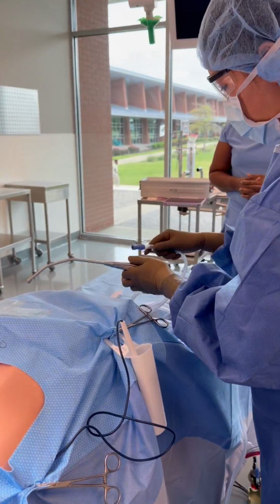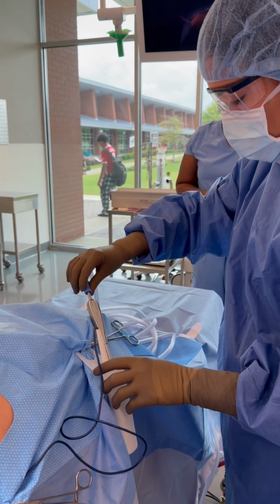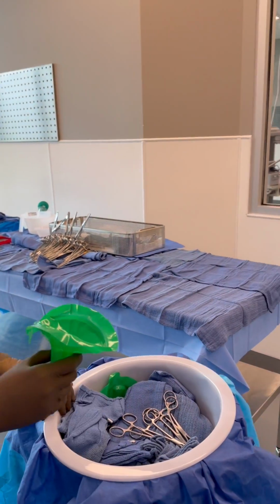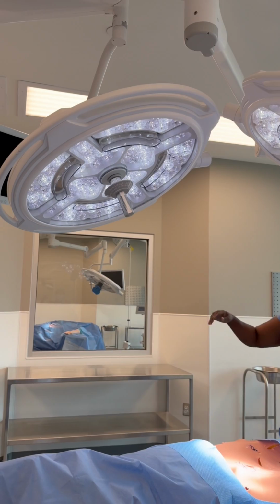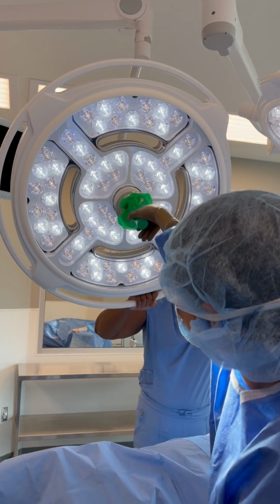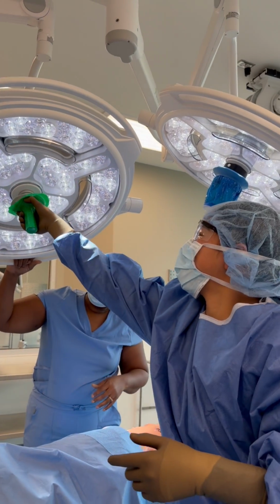I'm going to connect the tip to it here, and then we're going to put it over here for the surgeon. And then we're going to set up our light covers. Circulator, can you please bring the light towards me? And then that's how we set it up.